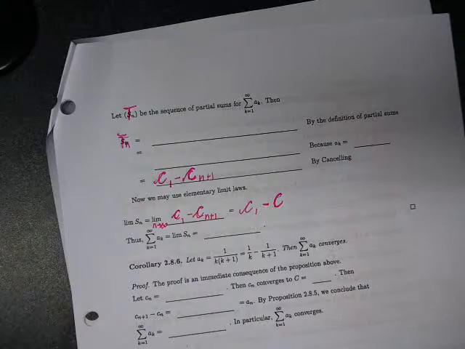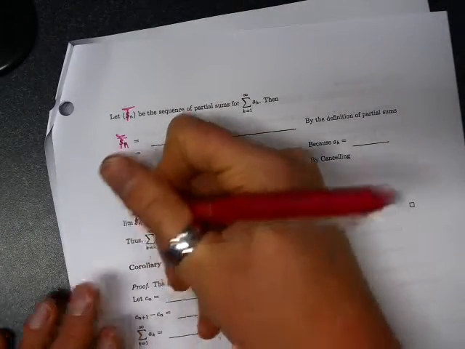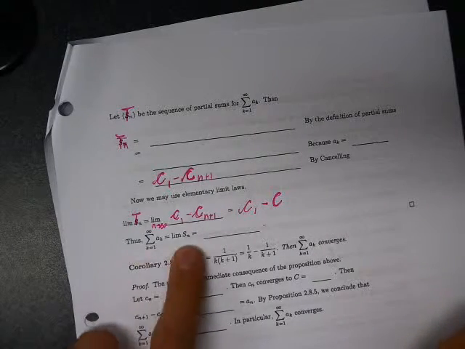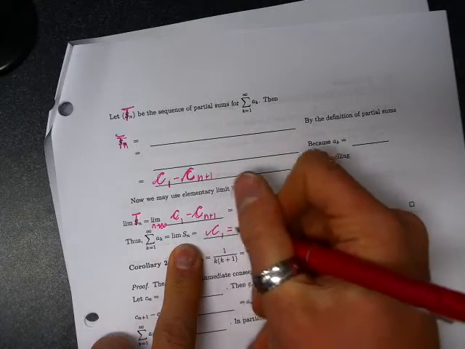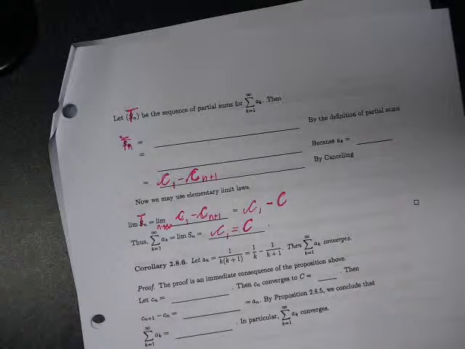Cool. Have we just shown that the sequence of partial sums converges to a number? And that's all it means for the series to converge to that number. Thus, the sum from k equals 1 to infinity of a_k, that's the same as the limit of the sequence T_n, is c_1 minus big C. How do people feel about these ideas? This all seems pretty okay?